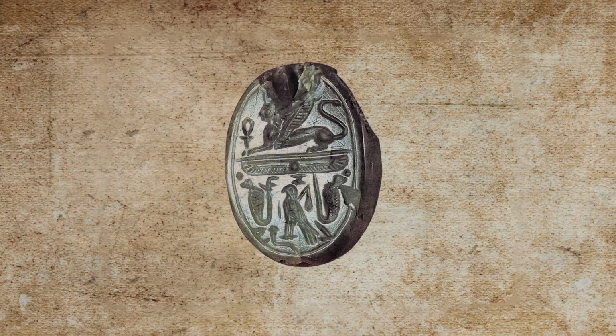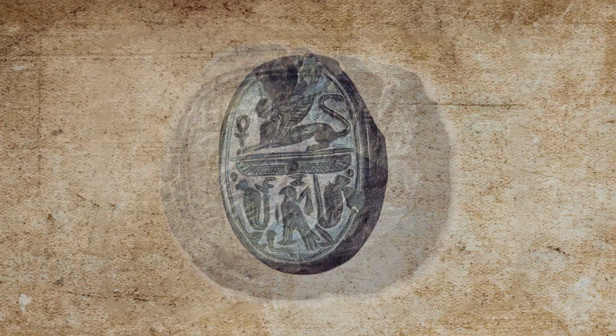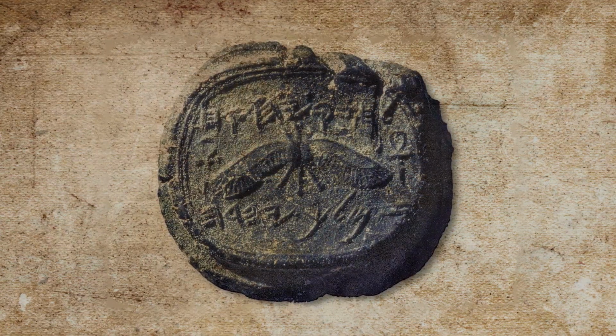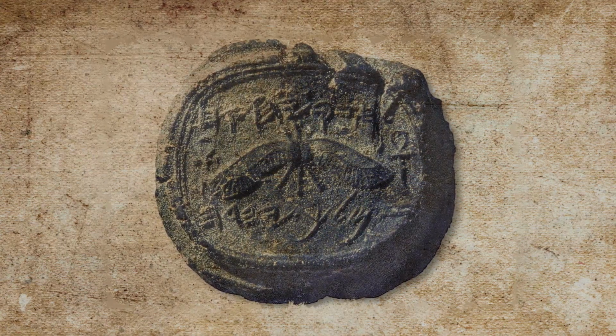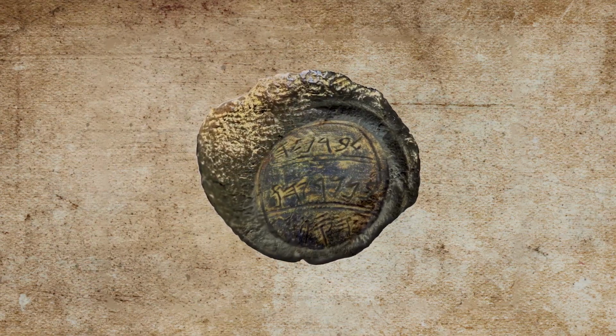What if we were to turn up a pendant, which was once worn on the necklace of the notorious biblical queen Jezebel, or a clay seal that was used by one of the kings of Judah to secure one of his royal documents, or the actual fingerprint of Baruch the scribe who wrote down our book of Jeremiah?